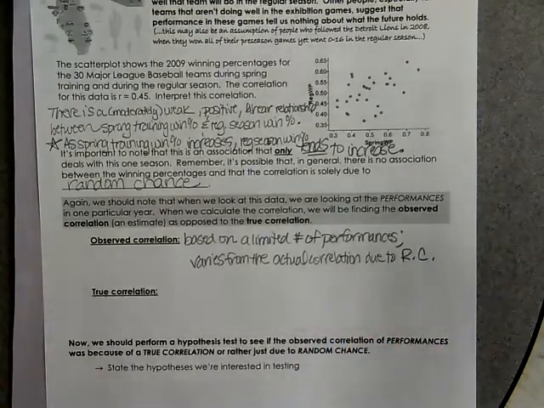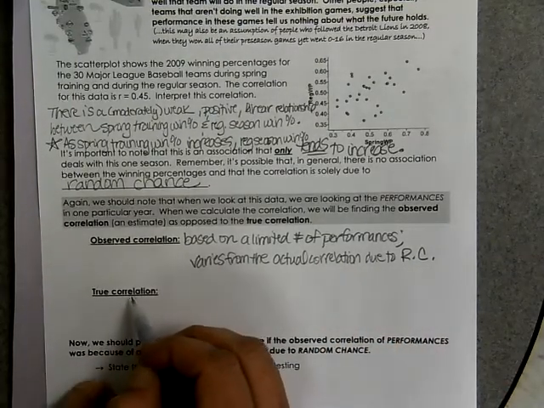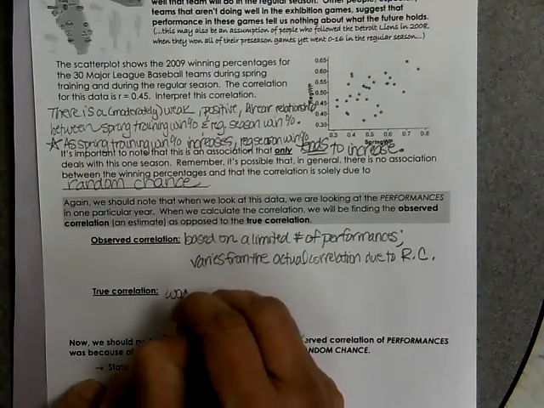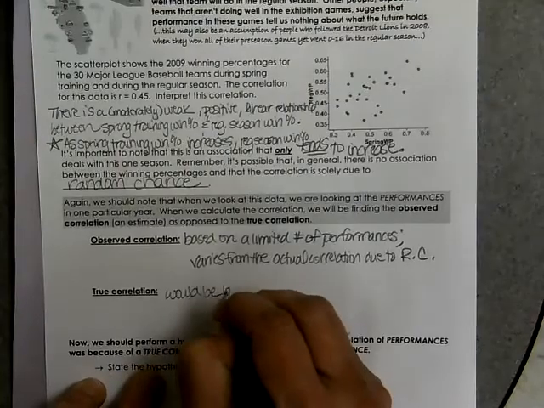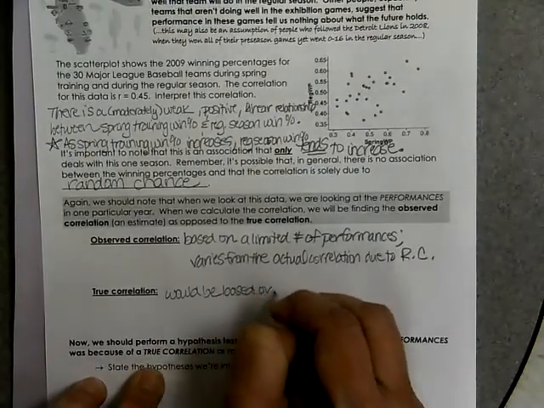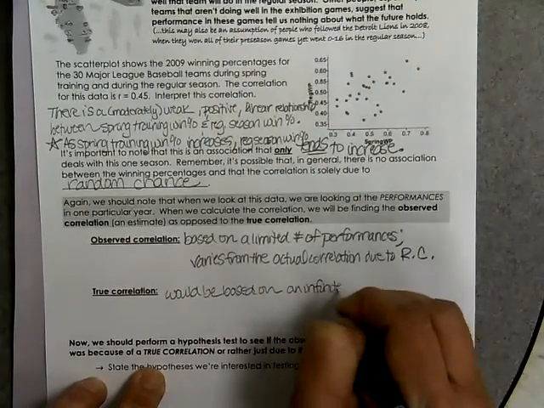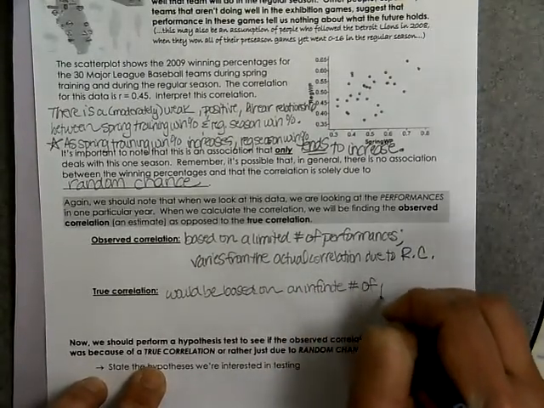So what is the actual correlation? Well, we call that the true correlation. And the true correlation would be based on an infinite number of performances.